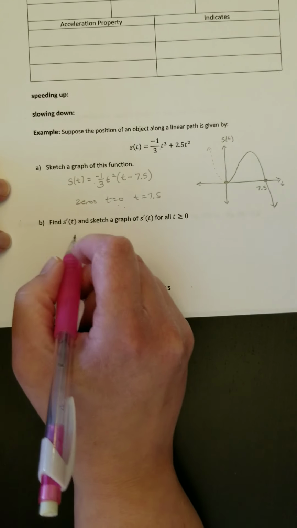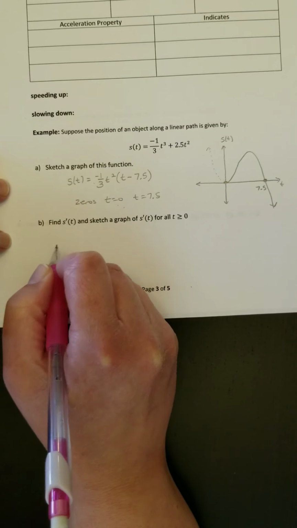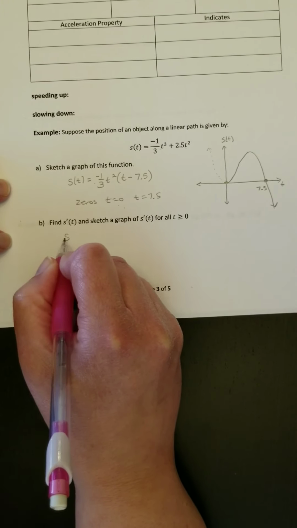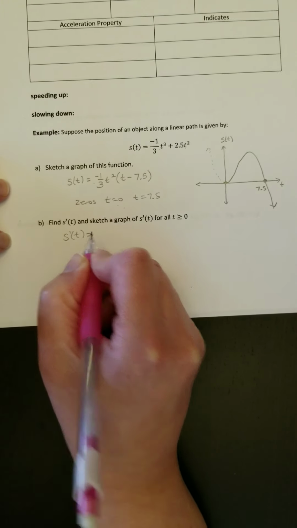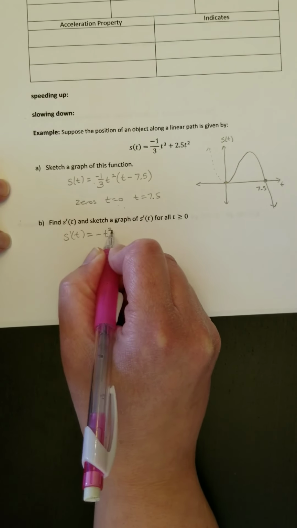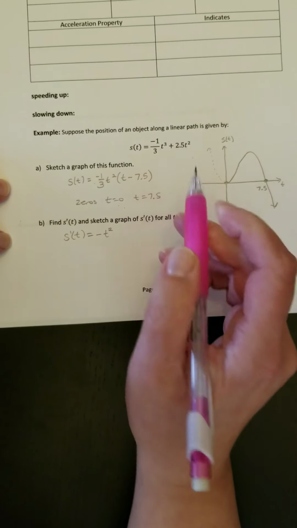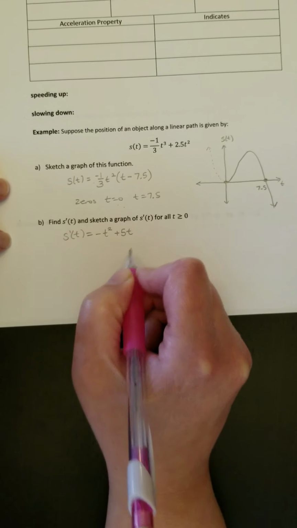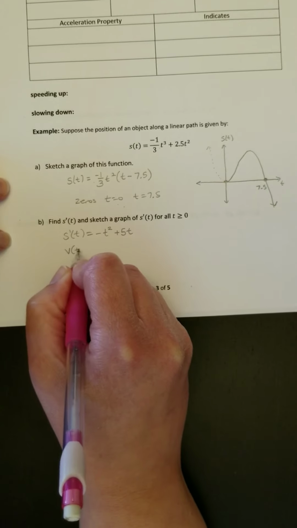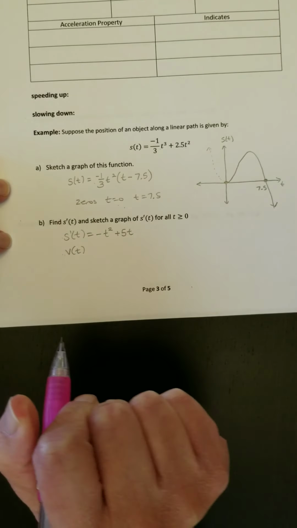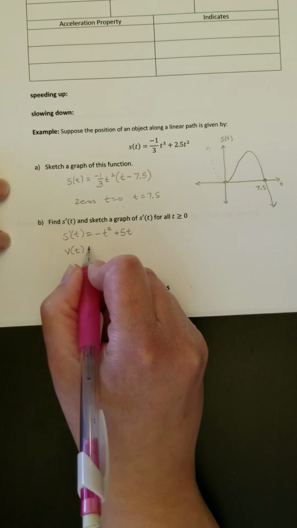Then it says find the derivative and sketch a graph of the derivative for all t values greater than 0. So s prime at t, or we could write v at t, would be negative t squared multiplied by 2 plus 5t, and those are equivalent expressions. V at t indicating velocity is a little bit more descriptive.